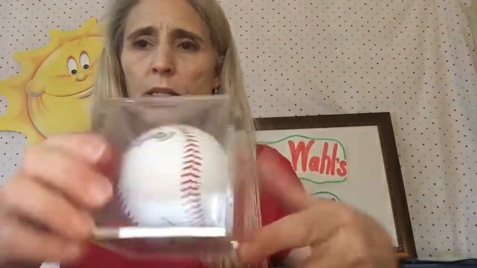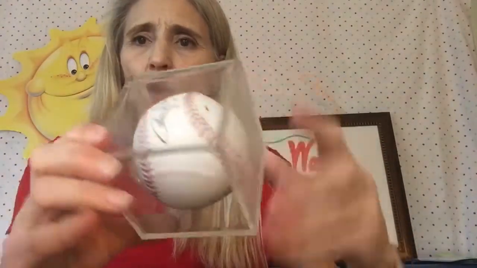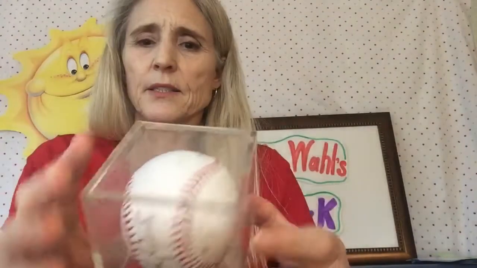Okay? All right, so let's take a look at another shape. Look what I found, another example. I know there's a sphere inside, but what I want you to pay attention to is what's holding my sphere. Do you see what this is? This little acrylic box. And it's the shape of a what? Right, a cube. A cube.